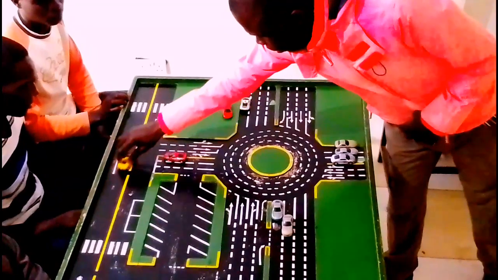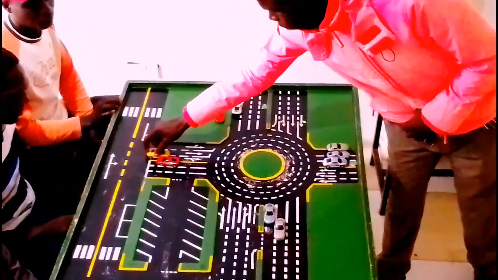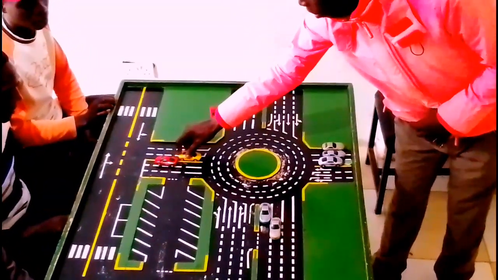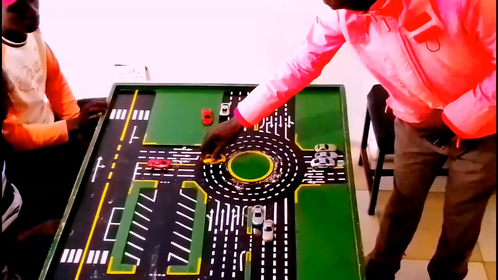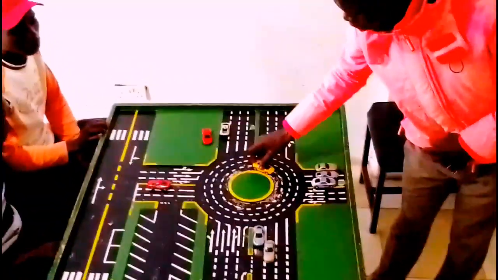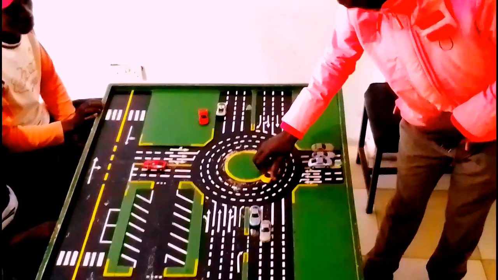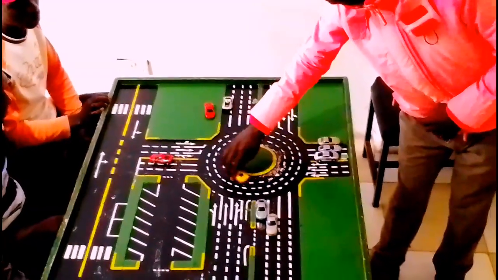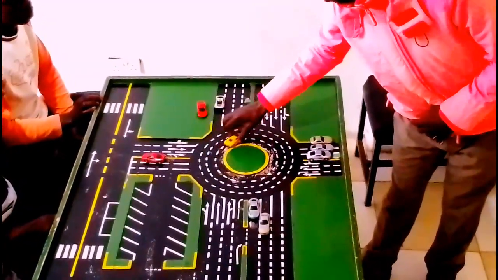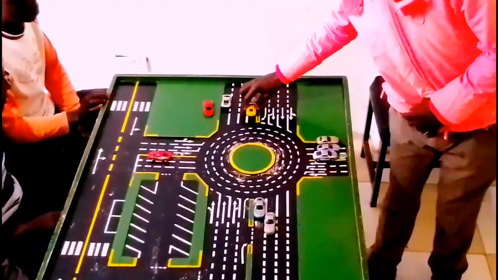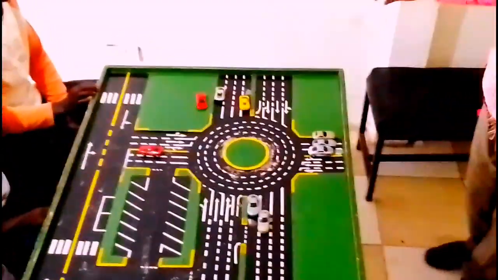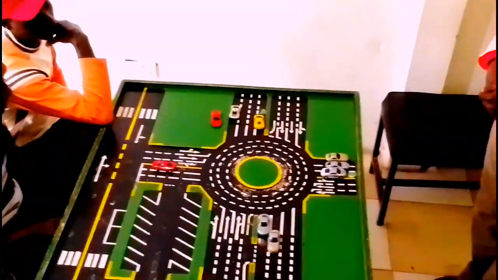And the last option, you approach roundabout number 3. You enter 4. Then you make 270 degrees. The left turn, the L turn. You exit like that. That's how we move on our model town board.